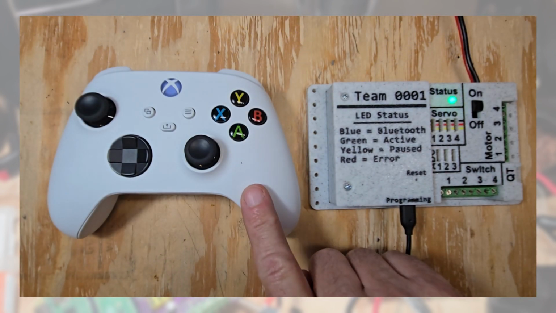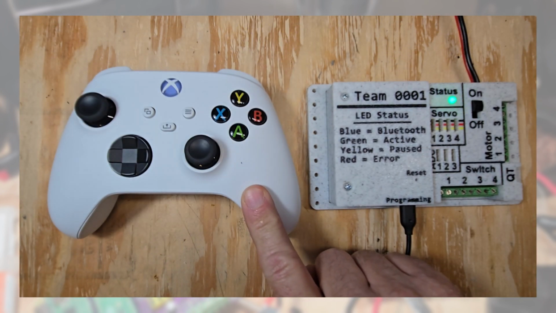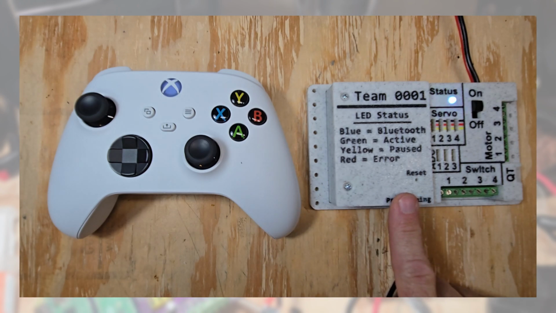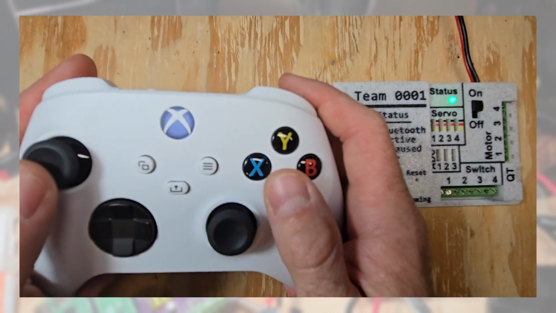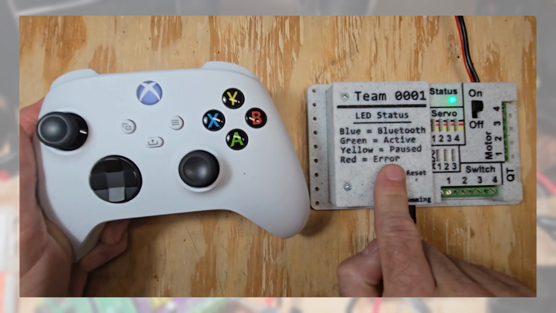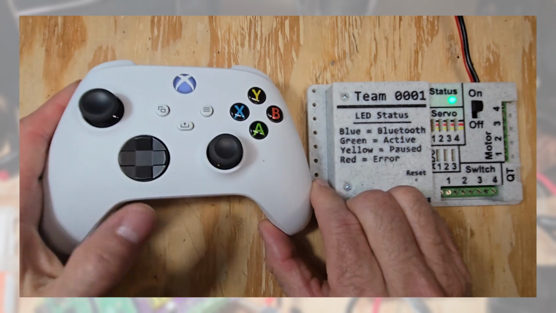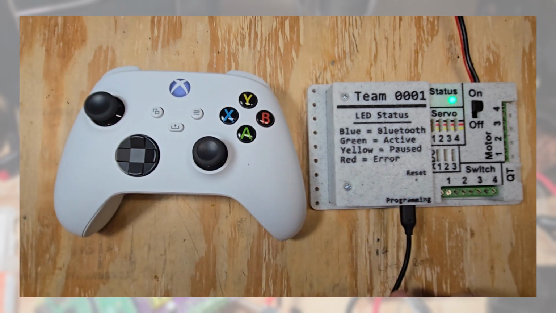It is held in the driver's hand and is used to control the robot. This is the brain. It is attached to the robot. As you push the buttons, pull the triggers, and move the joysticks on the controller, that information is sent to the brain. Based on that information, the program in the brain decides how to control the motors and servos.